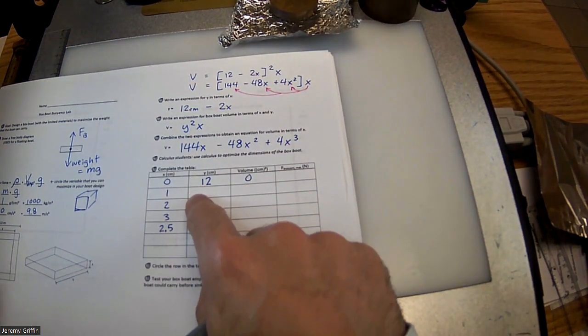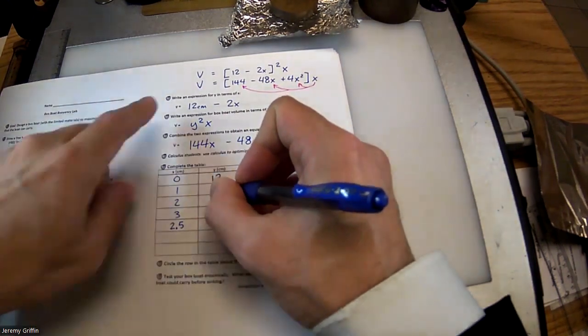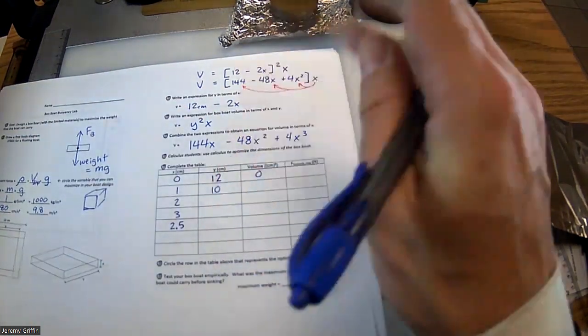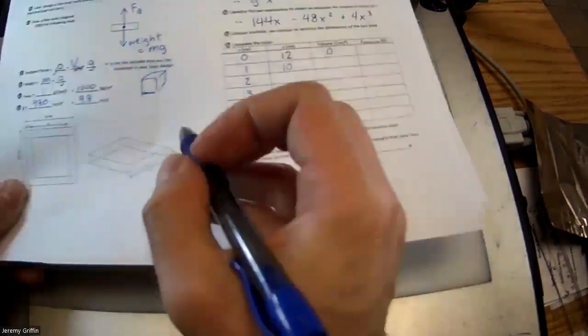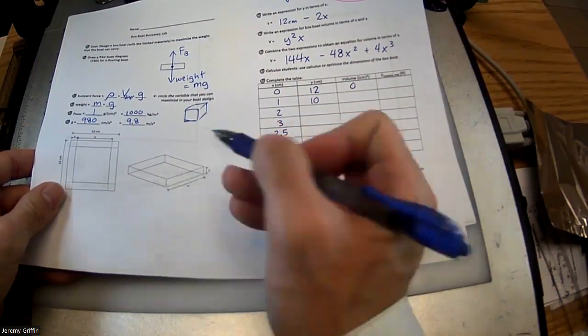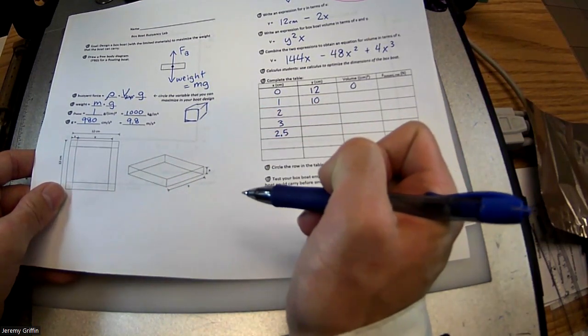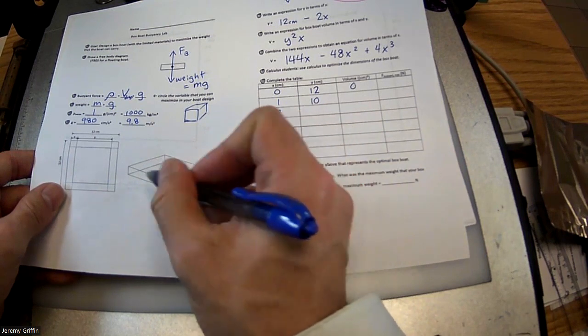1 centimeter. Ooh, if x is 1 centimeter, what is y equal to? 10 centimeters. Or so you told me that a few minutes ago anyway. And if this is 10, and this is 10, and this is 1, those are all centimeters. What is the volume of that box in cubic centimeters? 100, right? 10 by 10 by 1.